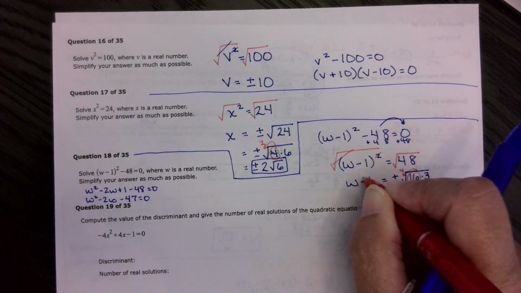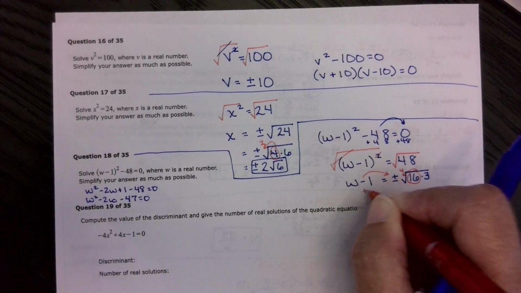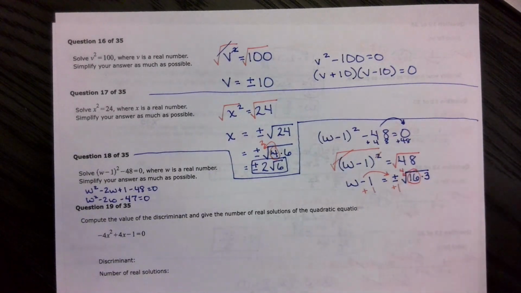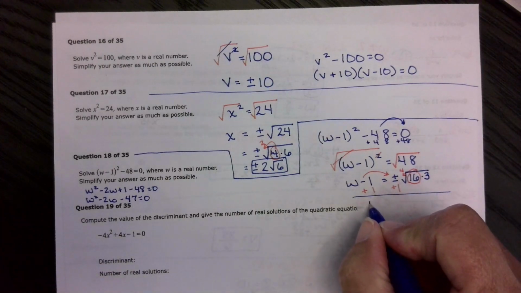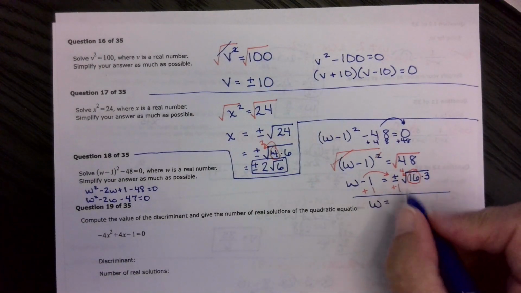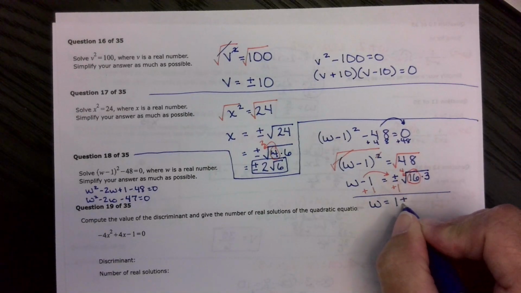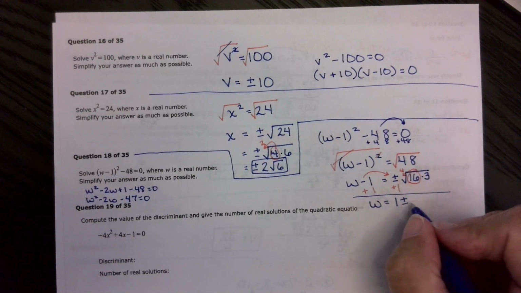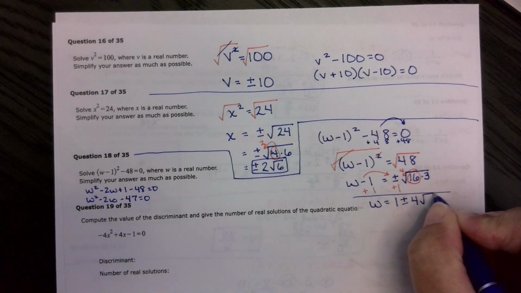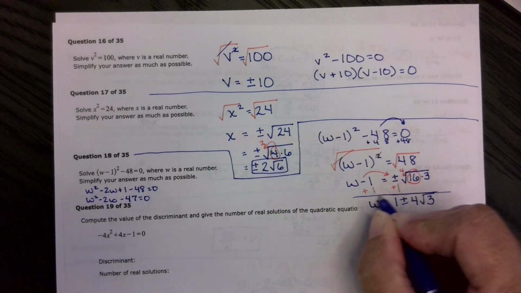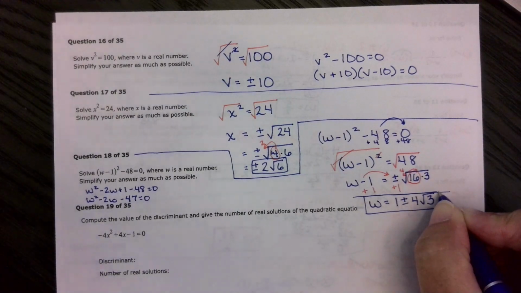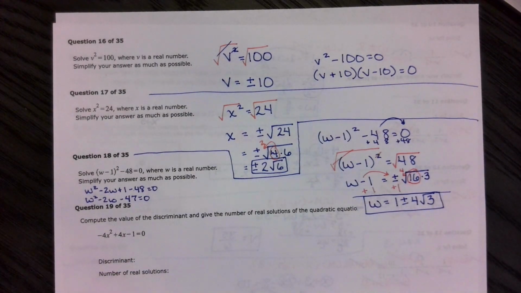Now, I need to get this 1 over here. I'm going to do that by adding it. So, my answer now is going to be w equals 1 plus or minus 4 times the square root of 3. So one of my answers is 1 plus 4 times the square root of 3, and the other answer is 1 minus 4 times the square root of 3.